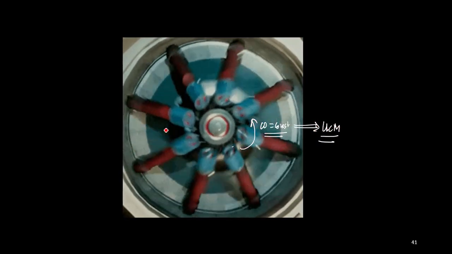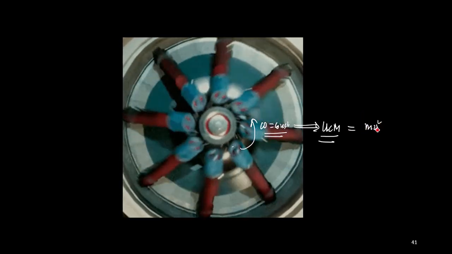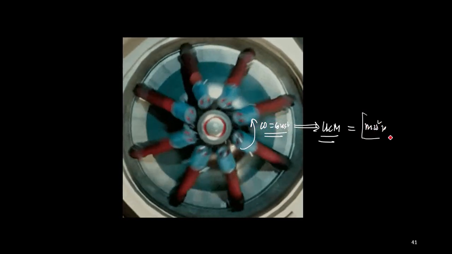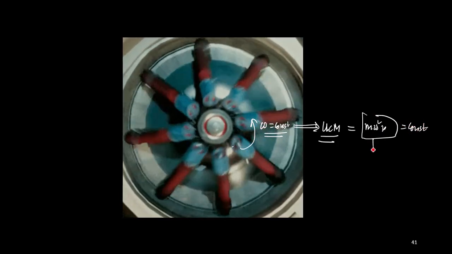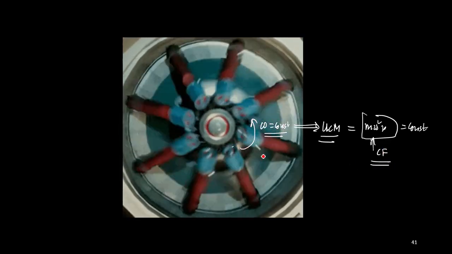For that, can I say that m omega square r is equal to constant? Yes. And that number is basically the centrifugal force. So centrifugal force becomes a fixed constant.